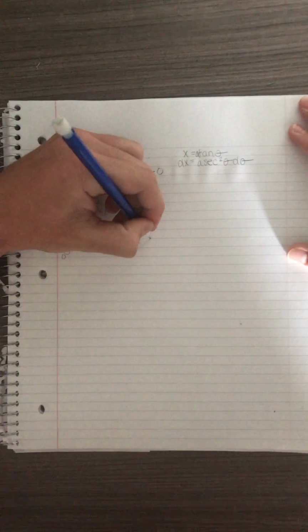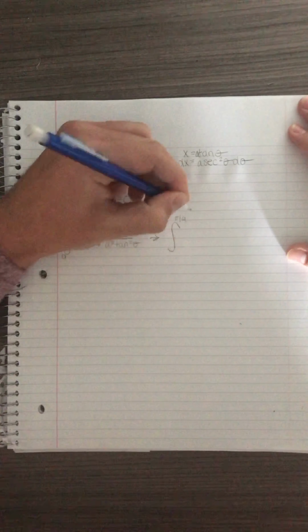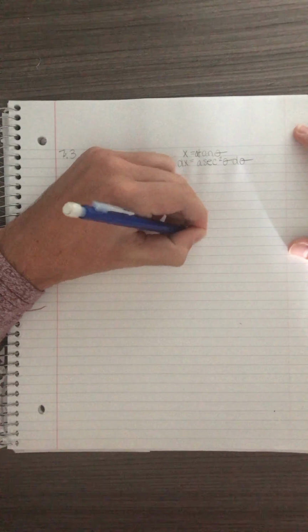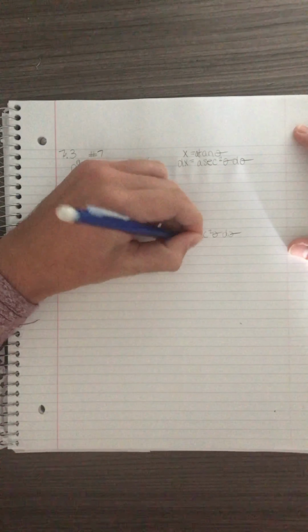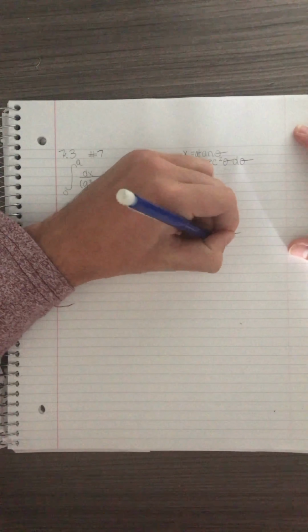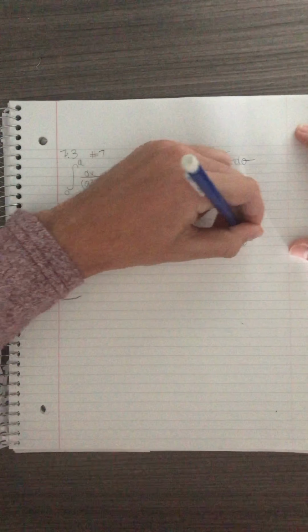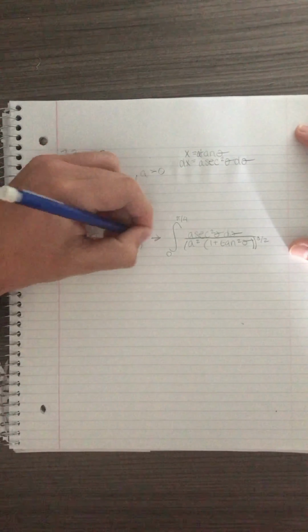And then what we can do is take out the a squared. So from 0 to pi over 4, we have a secant squared theta d theta, and then we take the a squared out. It's going to be 1 plus tangent squared theta to the 3/2 power. Can't forget the 3/2.